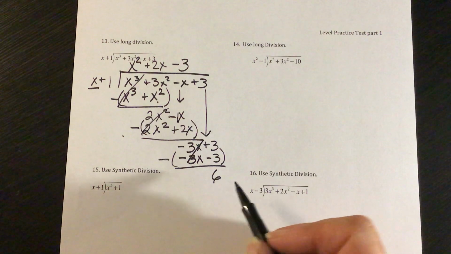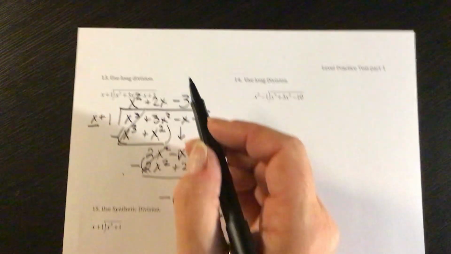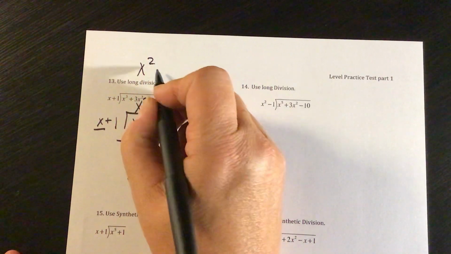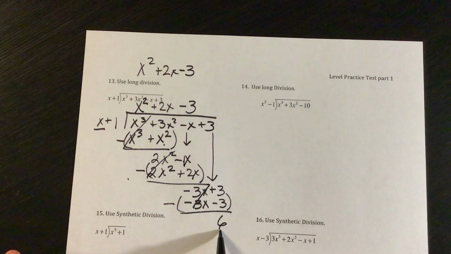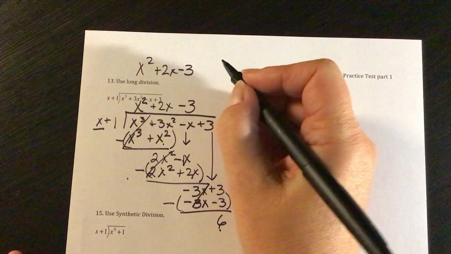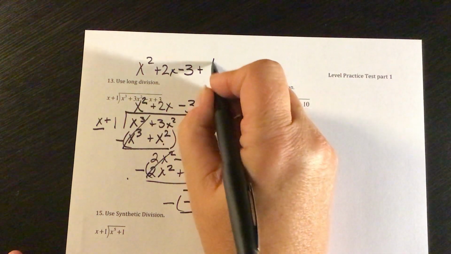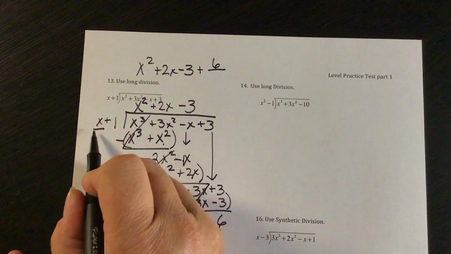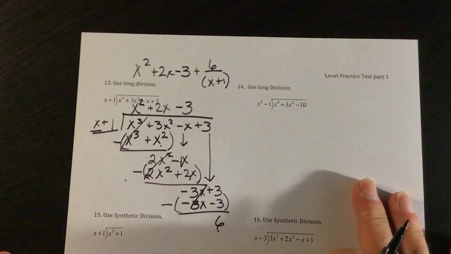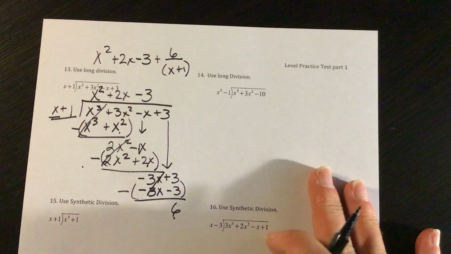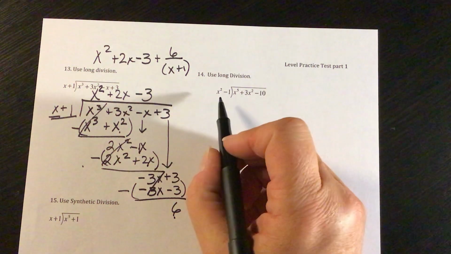All right, so my answer for this one would be x squared plus 2x minus 3 with a remainder of 6, and that would be plus 6 over the number I'm dividing by, x plus 1. All right, the next one.